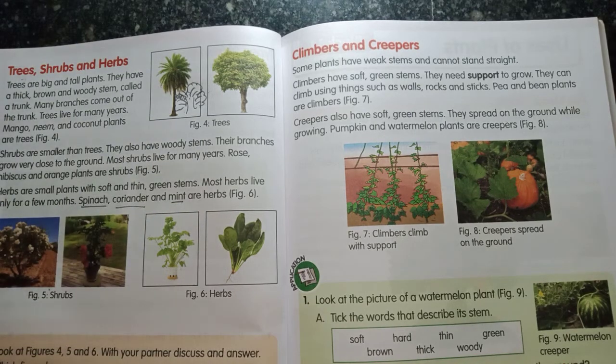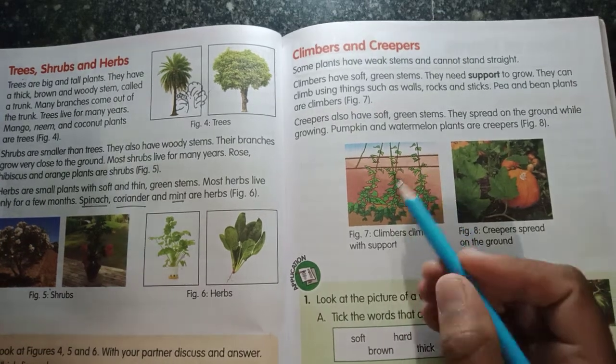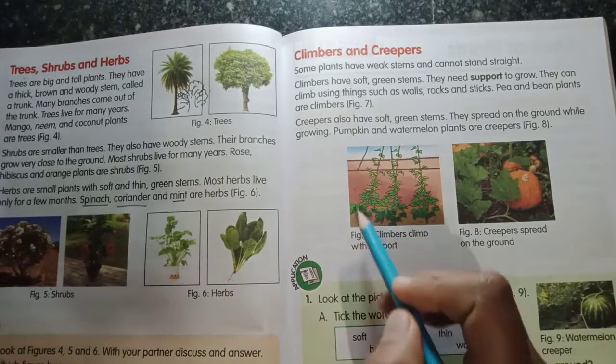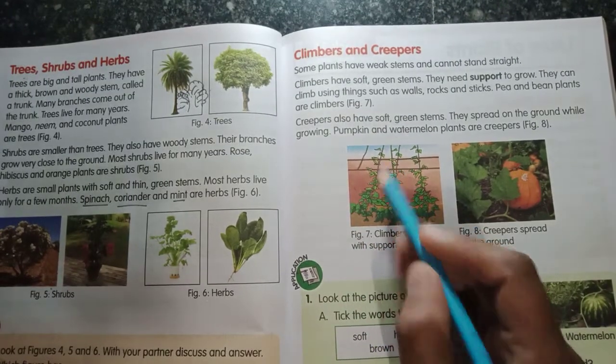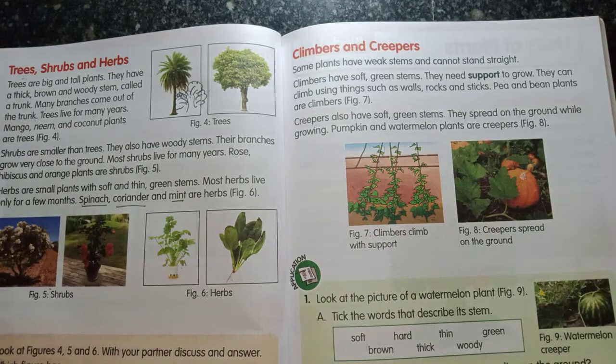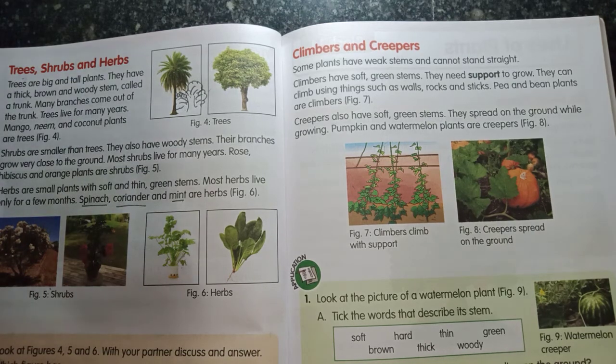As they grow, they keep on climbing the wall. You might have seen, here this is the climber. It is grown close to the wall. With the support of the wall, the stem is stuck to the wall and it grows in the direction of the wall itself, upwards. Such plants are known as climbers. You might have seen sticks and poles kept for plants such as grapes. Even pea plants and bean plants are climbers.